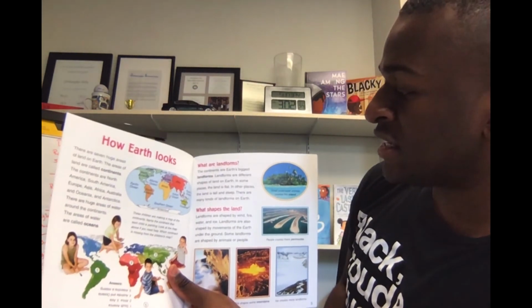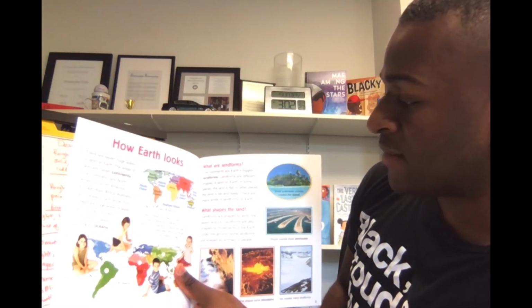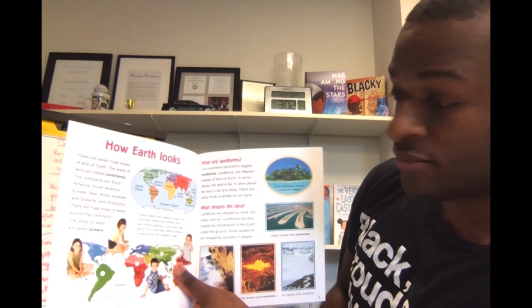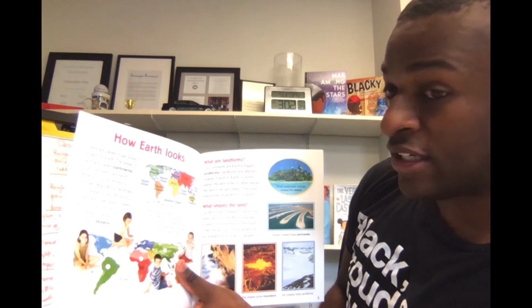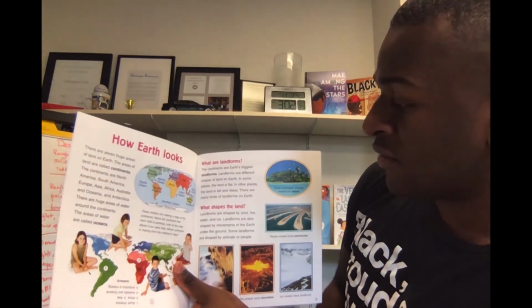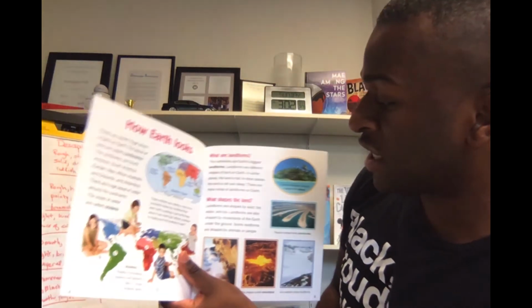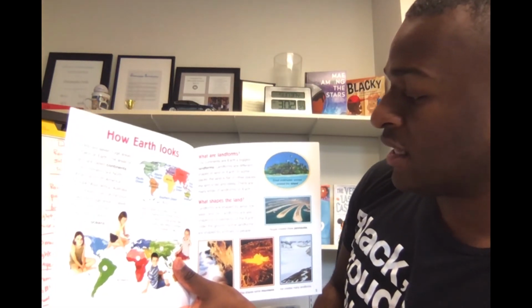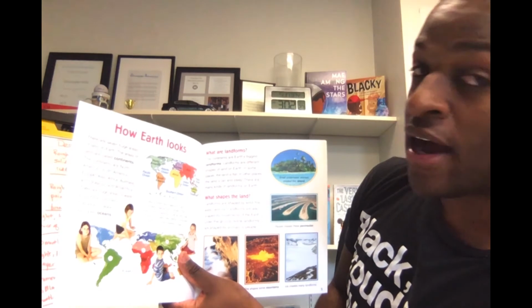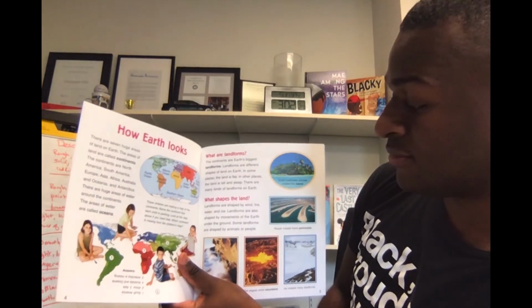It says, the continents are Earth's biggest landforms. Landforms are different shapes of land on Earth. In some places, the land is flat. In other places, the land is tall and steep. There are many kinds of landforms on Earth. What shapes the land? Landforms are shaped by wind, fire, water, and ice.